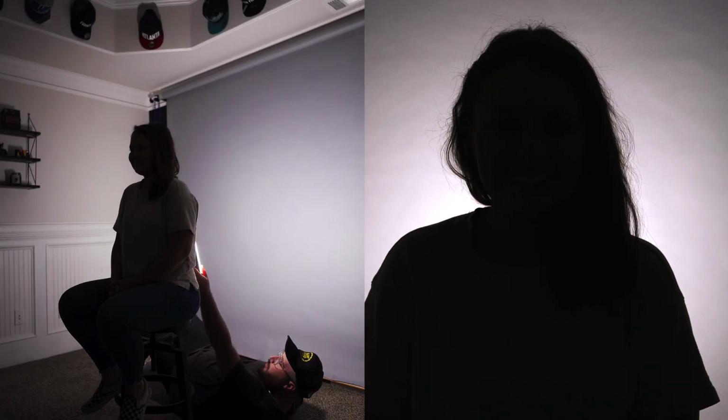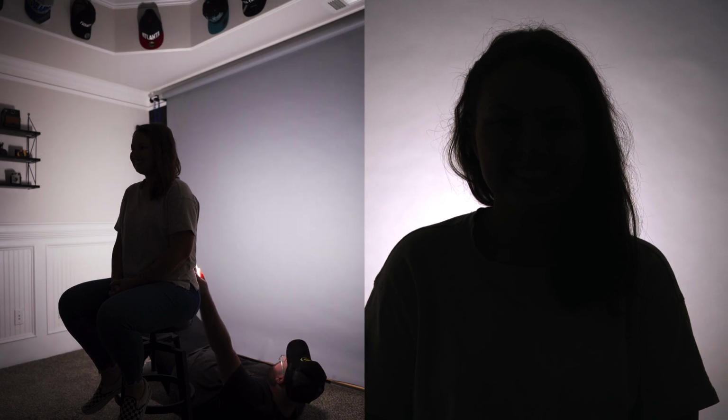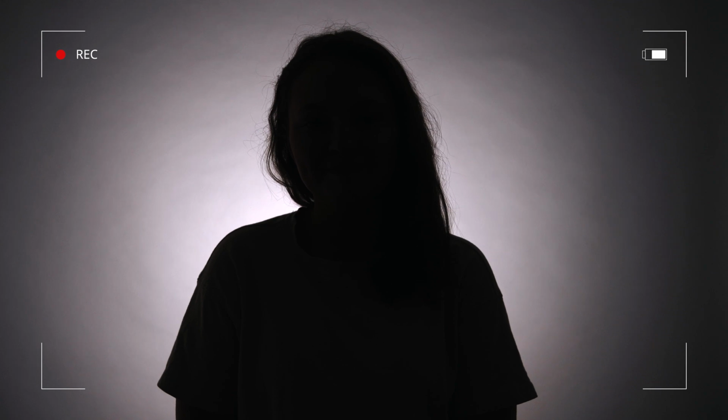Next up is silhouette. This is where the background is lit up and the subject is basically a shape. You achieve this by placing your light between the subject and the background and shining it at the background. This will create a dark shape of your subject. This can be a cool look for products, reveal shots, or something that you want to put text over.